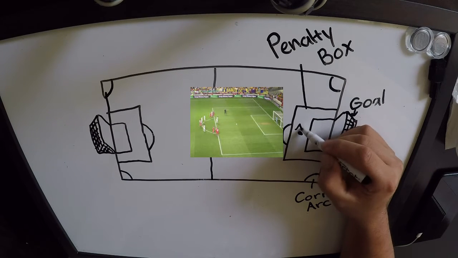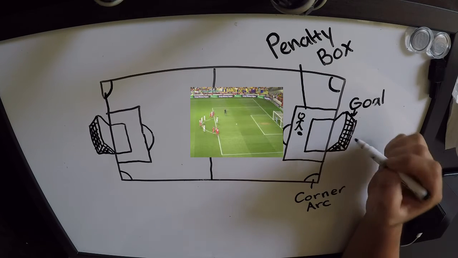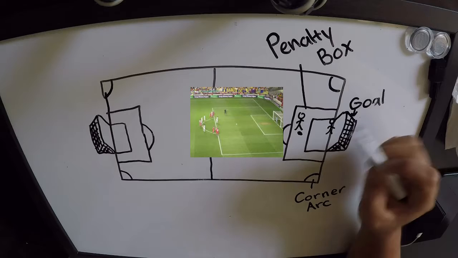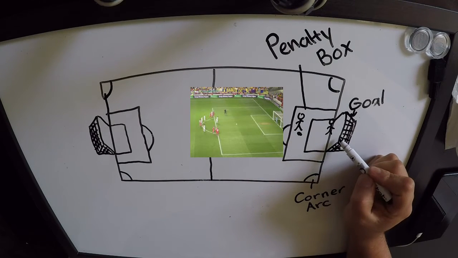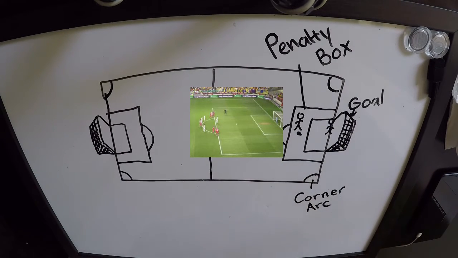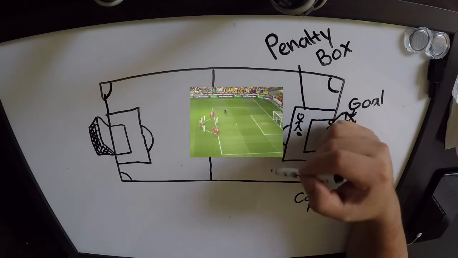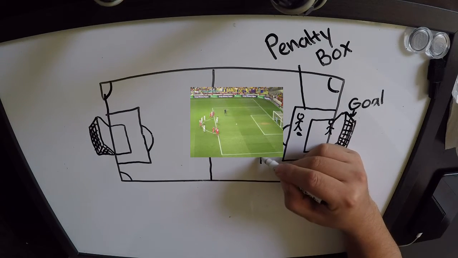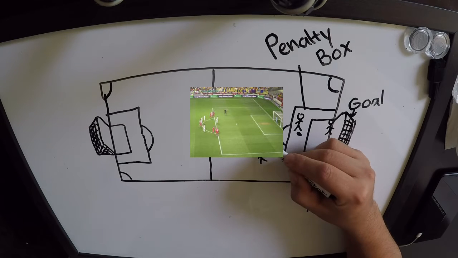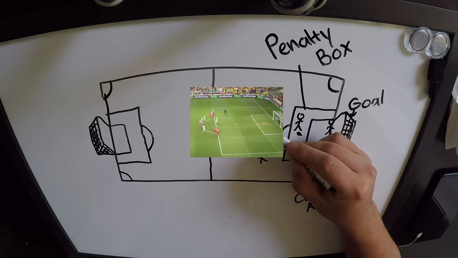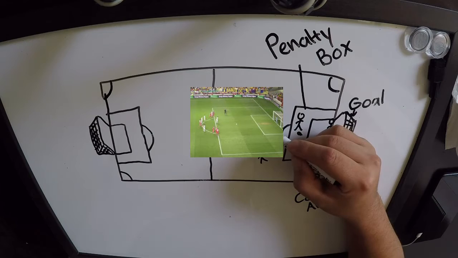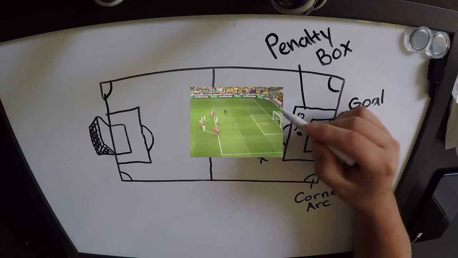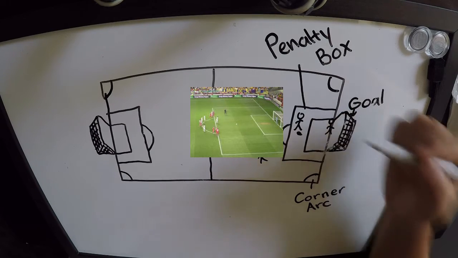So one player stands here, and the goalie stands here, and this player has to try to score a goal on the goalie by kicking the ball from the penalty spot. And all his other teammates have to wait over here on this side. These are all the teammates. They are not allowed to help him until he kicks the ball. And that's a penalty shot. Okay?